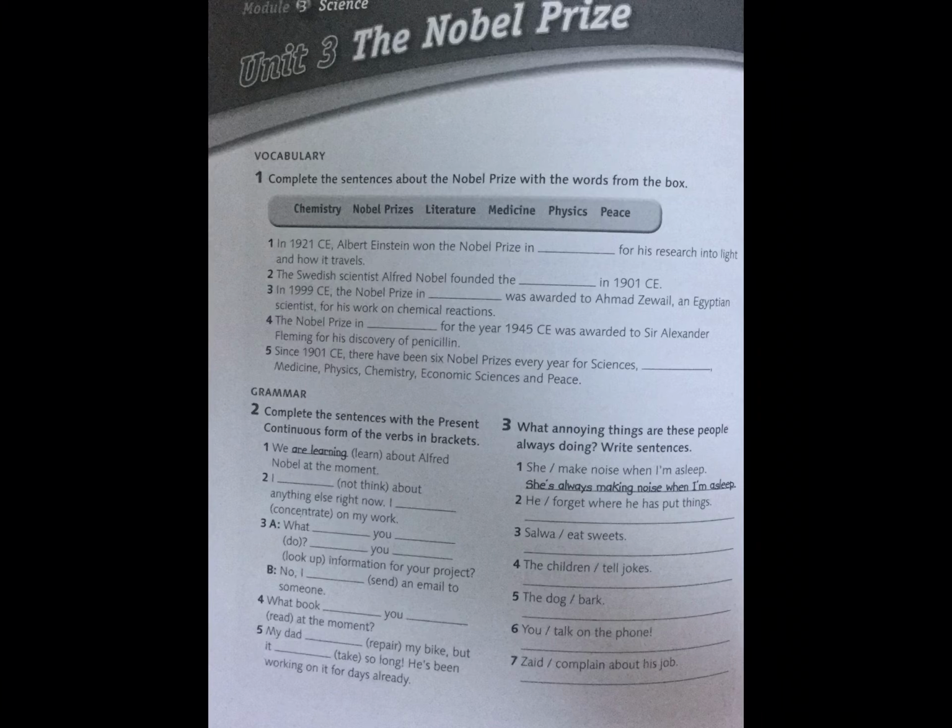Number two, the Swedish scientist Alfred Nobel founded the Nobel Prize in 1901 CE. So number two is Nobel Prize. Number three, in 1999, the Nobel Prize in Chemistry was awarded to Ahmad Zewail, an Egyptian scientist, for his work on chemical reactions. Number four, the Nobel Prize in Medicine for the year 1929 was awarded to Sir Alexander Fleming for his discovery of penicillin.